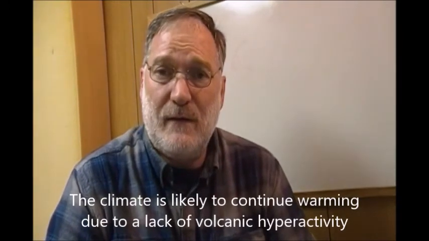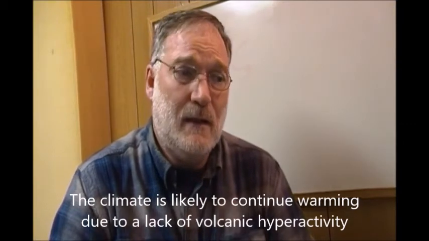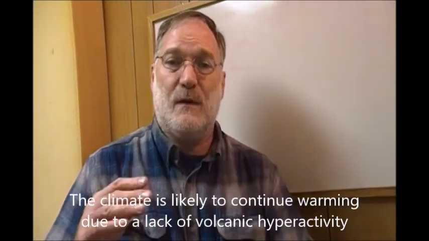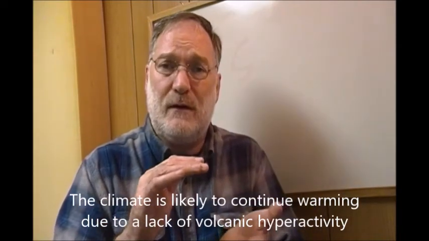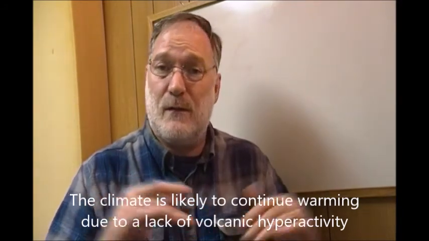Climate change is driven by volcanic hyperactivity. The climate is likely to continue warming due to a lack of volcanic hyperactivity. The skies have cleared, and so the cold ocean that's left over from the Ice Age is probably going to continue to warm until the Earth reaches a new equilibrium. The ice caps and the glaciers that are left over from the Ice Age are probably going to continue to melt.